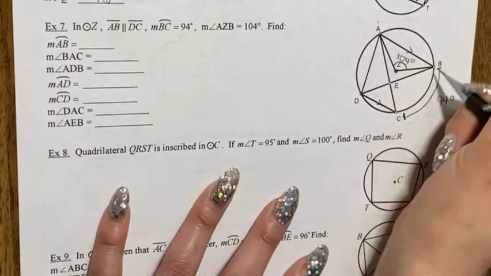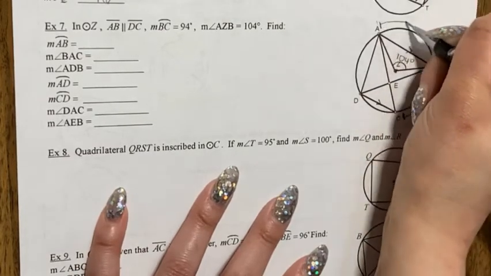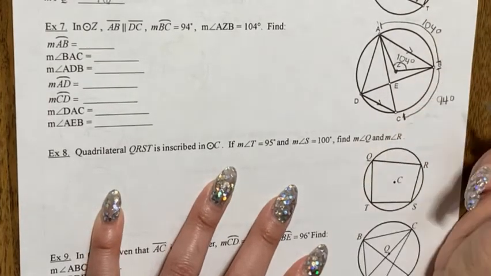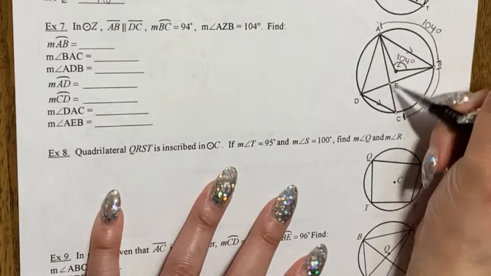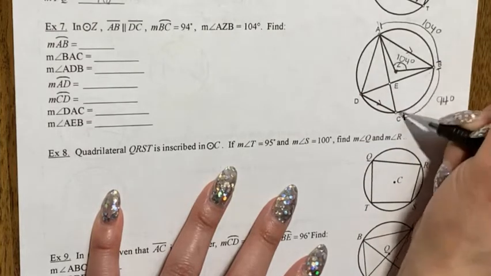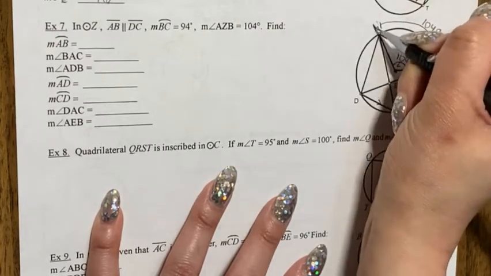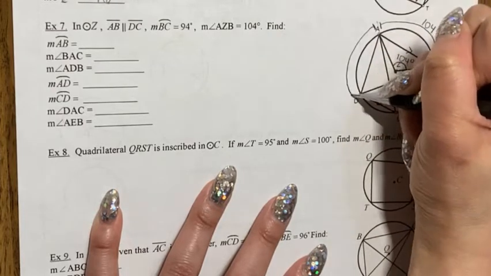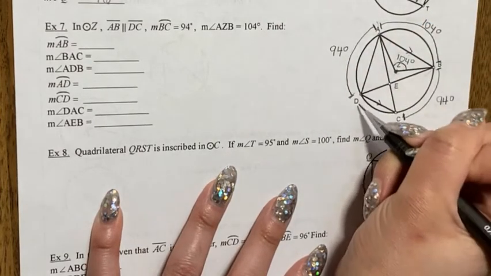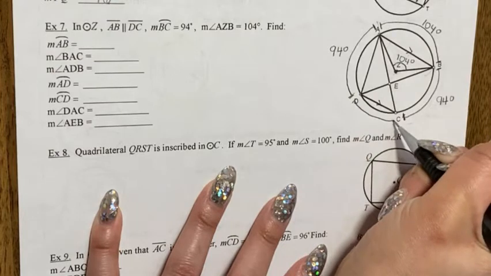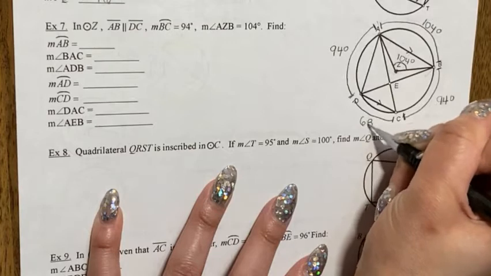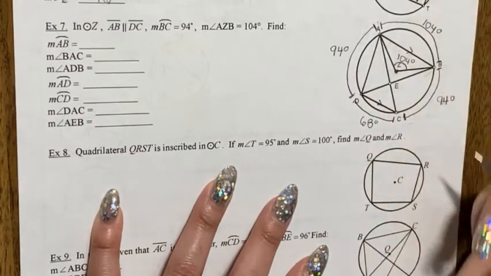What this tells you is that the measure of this arc that you have over here is 104, okay? In addition, since you know that these two are parallel, you know that the distance between this guy and this guy should be the same. Therefore, the measure of the arc from here to here, AD, is also 94. So with that being said, you can conclude that the remaining arc is going to be 68. This needs to add to 360, okay?